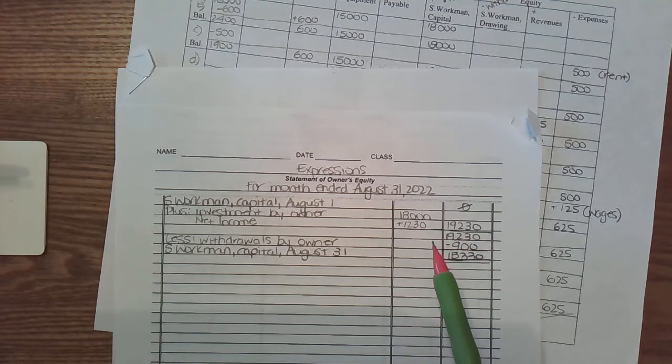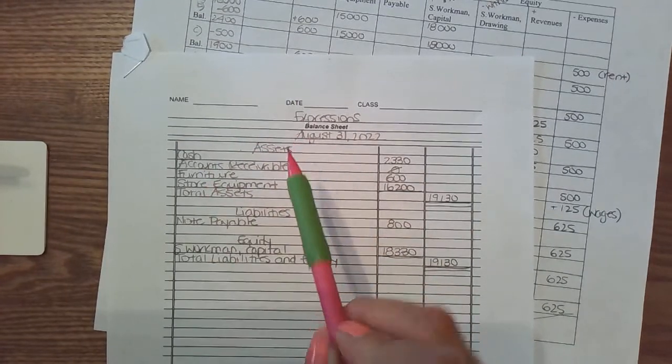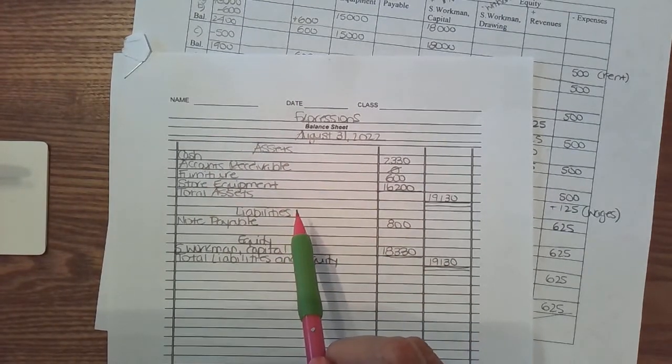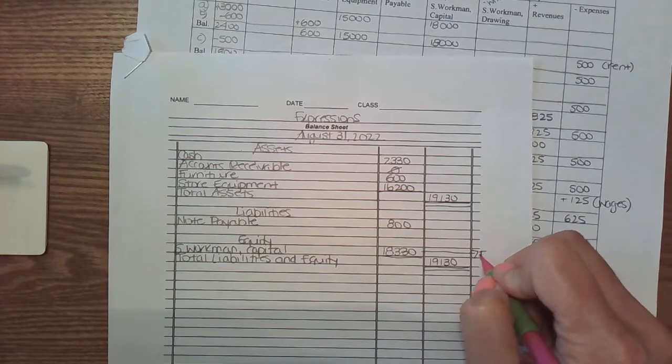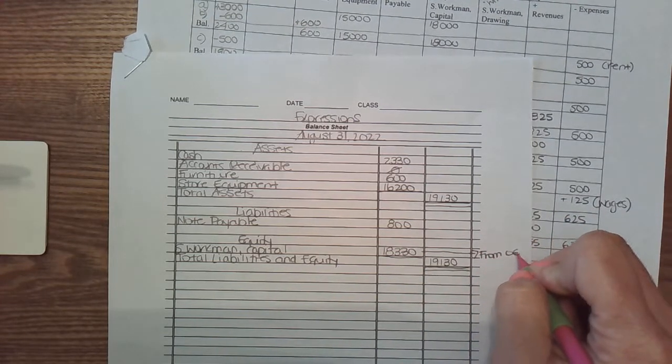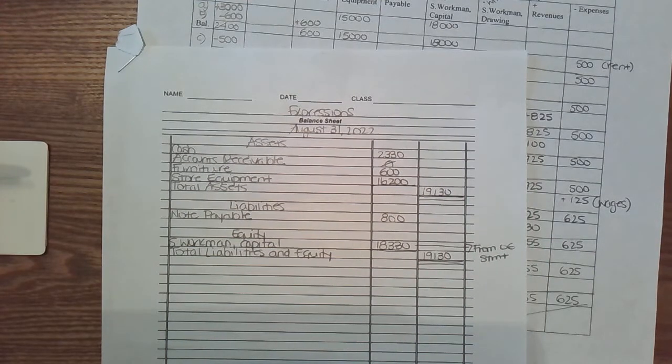Nothing else, no revenue, no expenses, no assets, liabilities. And on our balance sheet, it's just our assets, what we own, our liabilities, what we owe, and then our final capital balance from our owner's equity statement. If you need to write yourself a little note here, from OE statement, then that might help you remember that, okay?